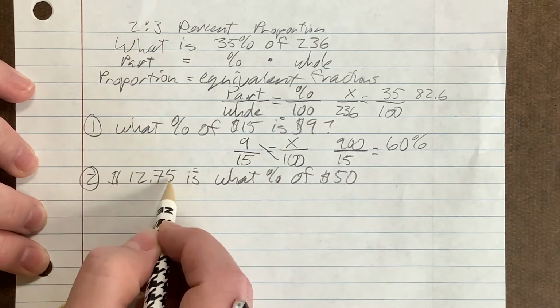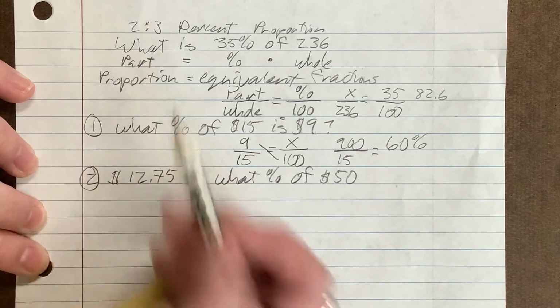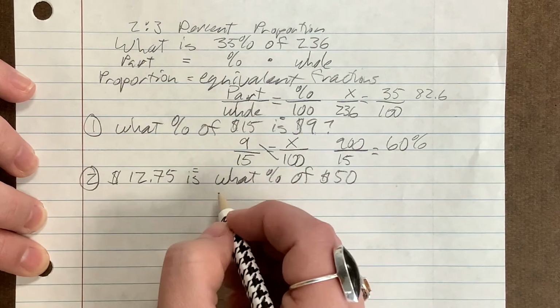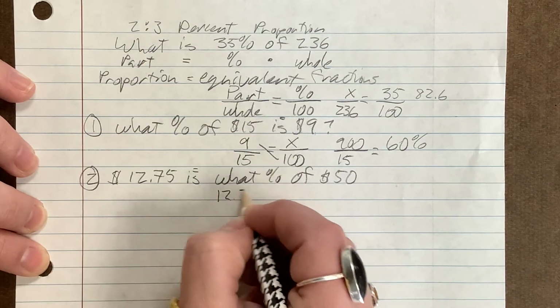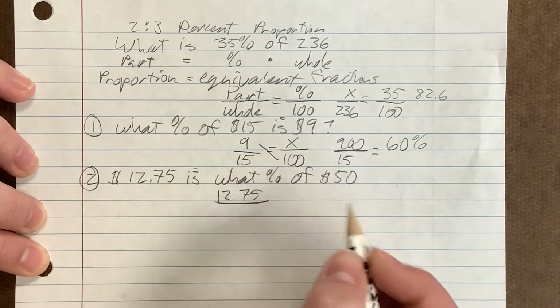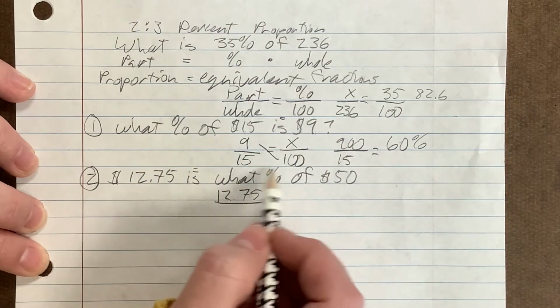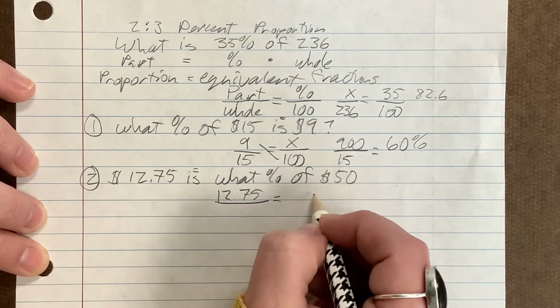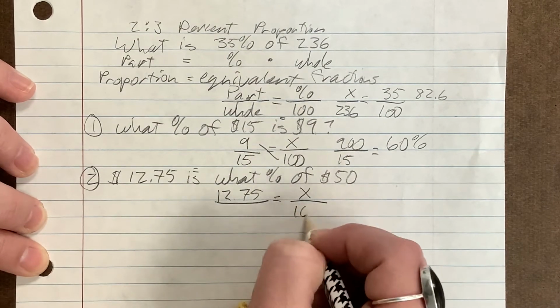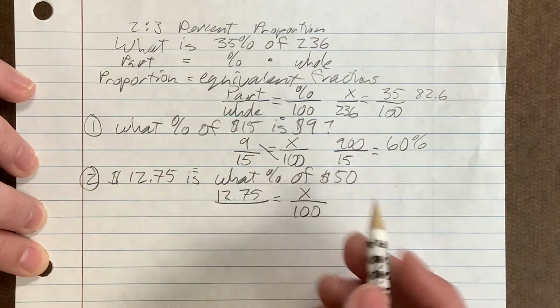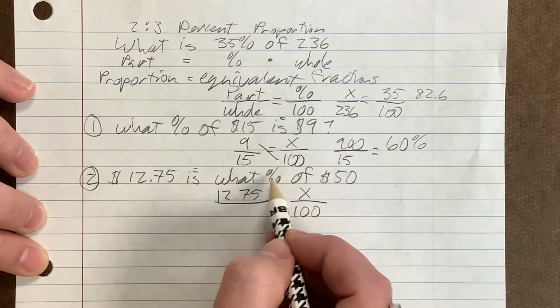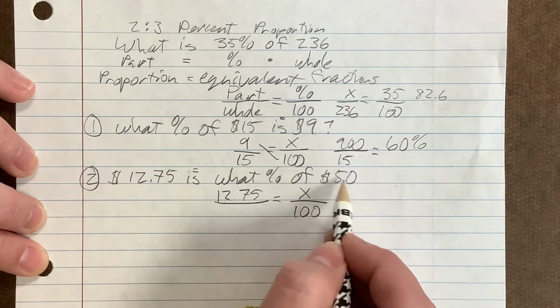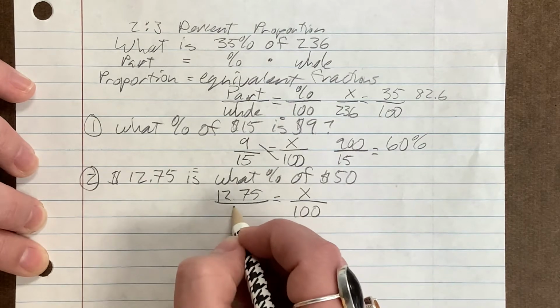So the 12.75 is going to be the part. So I'm going to write the part, 12.75, over, okay, "is what percent?" So we're solving for the percent again, and that's always over 100. "Of 50," and whatever is percent of, that number, that's the whole. So we're going to put 50 here.